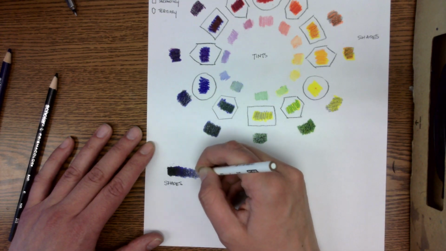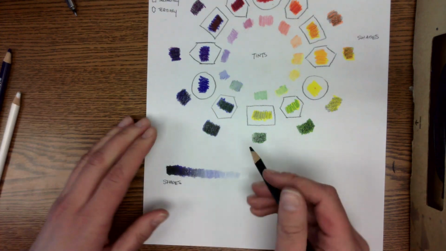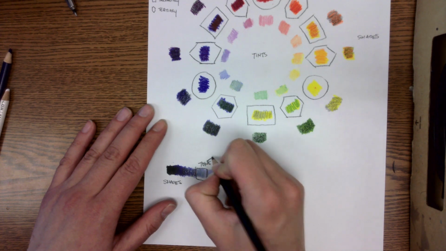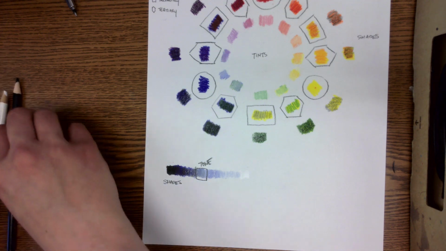And what's happening is you're creating what's called a tone. So in the middle here, this is a tone. So a tone is gray added to any color, right? It mutes the color, it darkens the color. So I'll give you an example.